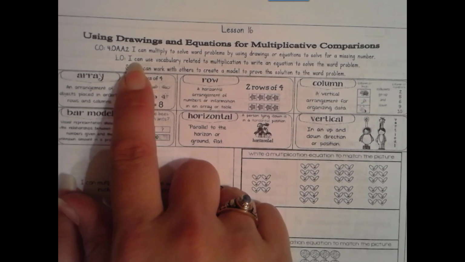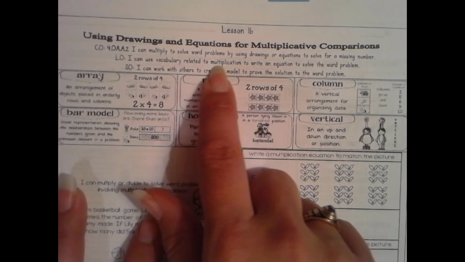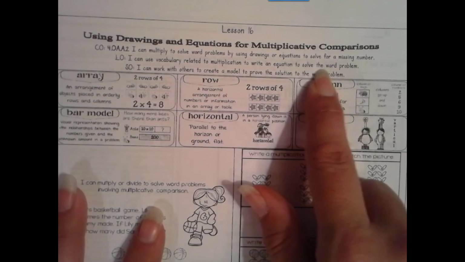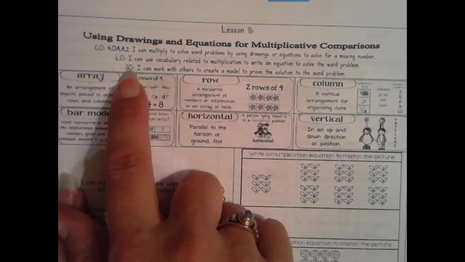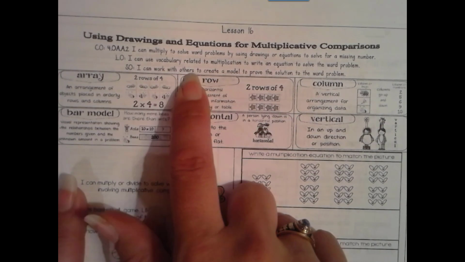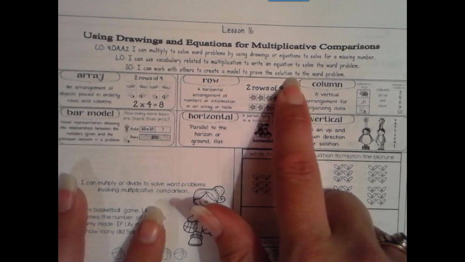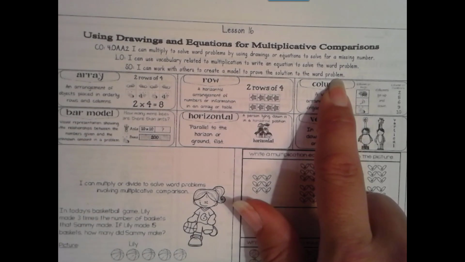Language objective: I can use vocabulary related to multiplication to write an equation to solve the word problem. Social objective: I can work with others to create a model to prove the solution to the word problem.